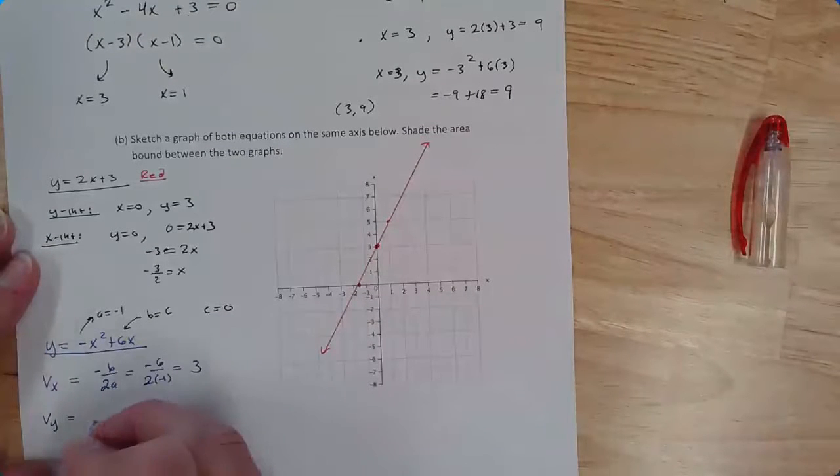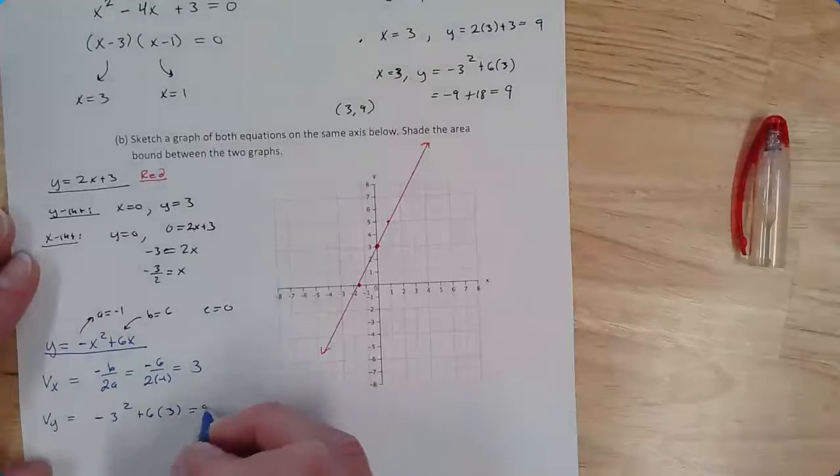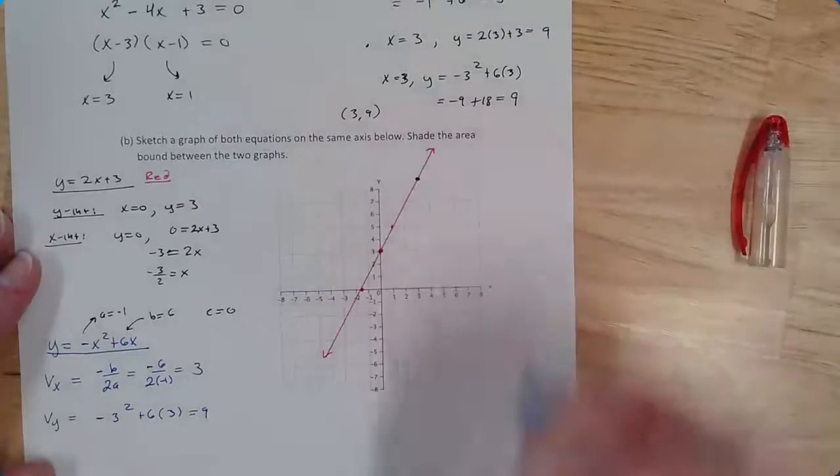But we could still do it. y would be negative 3 squared plus 6 times 3, which we already did up here, and we got positive 9. That's my vertex. That's the very tippy top of my parabola.